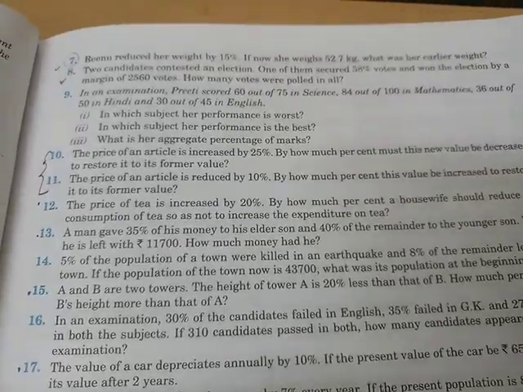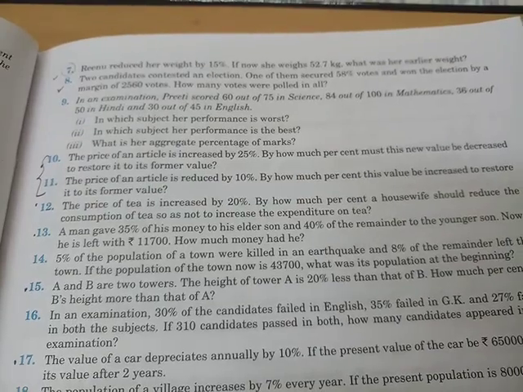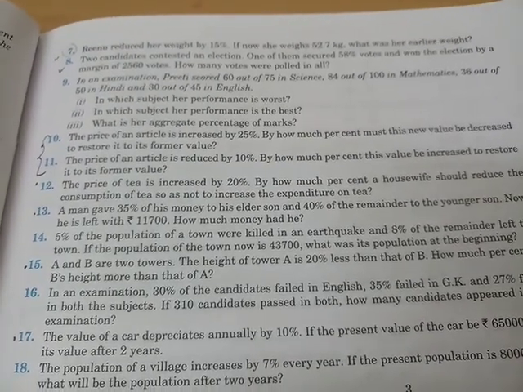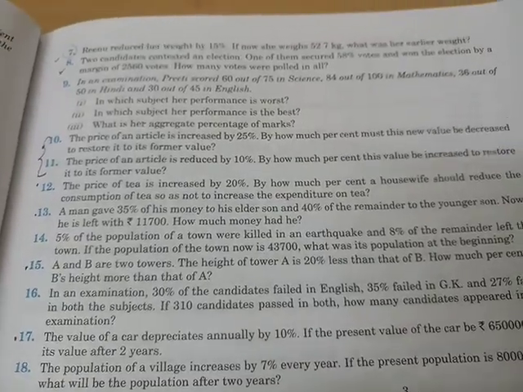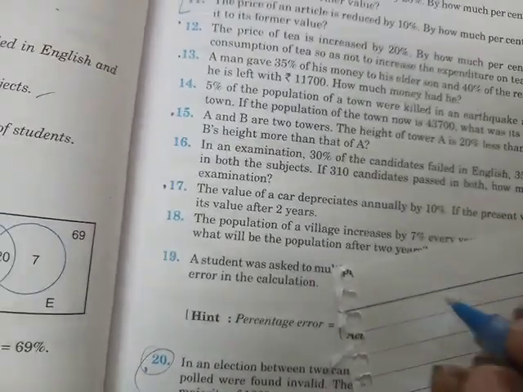So we have to decrease it. So we have to find the decrease percentage. We know the formula for decrease percentage is decrease upon original into 100. So how do we do it in the copy? Let's see. Question number 10 now.